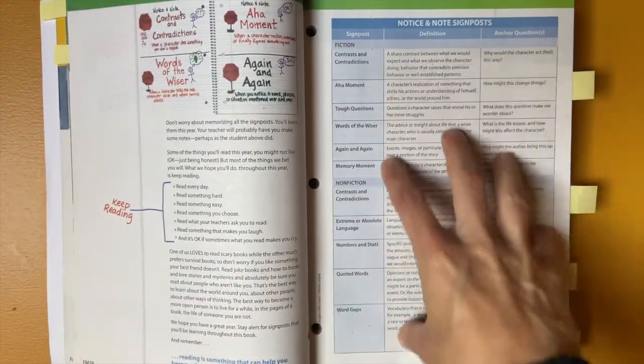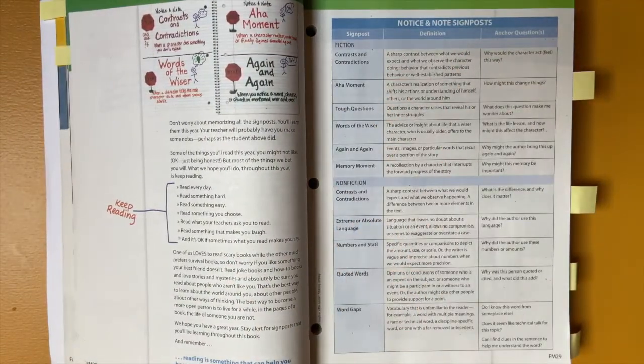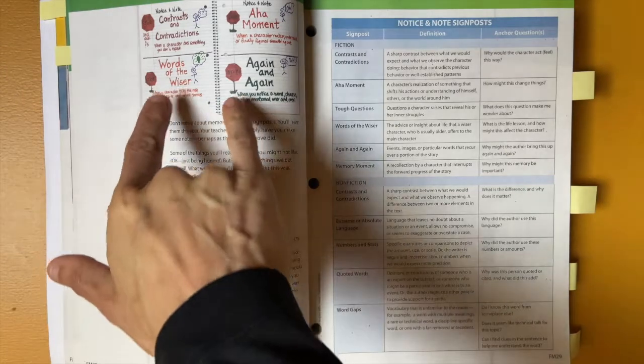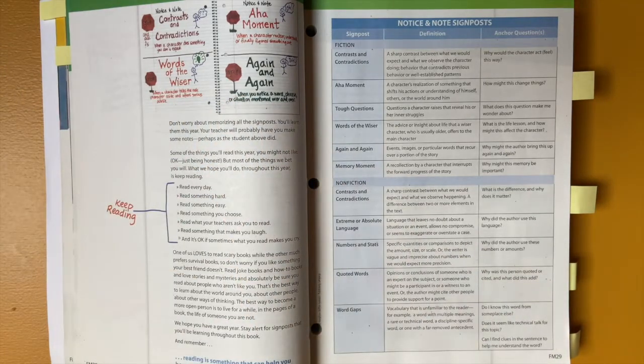Okay, you even have an introduction to the different signposts for fiction and nonfiction, what we might choose to do inside of our student notebooks. But again, almost like an activity to kick off the introduction to Notice and Note.